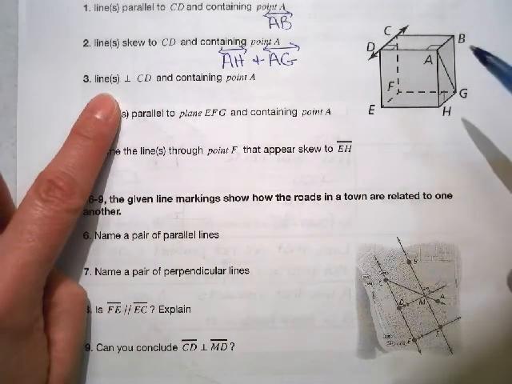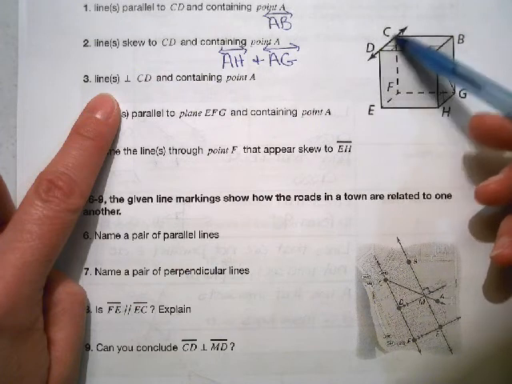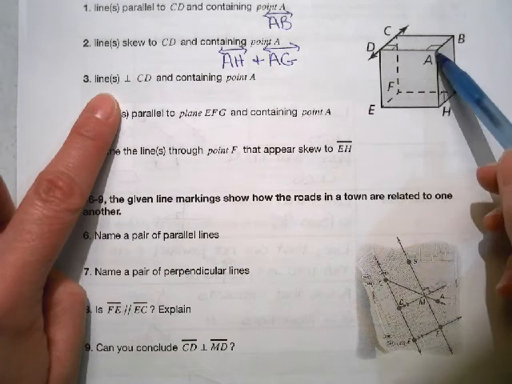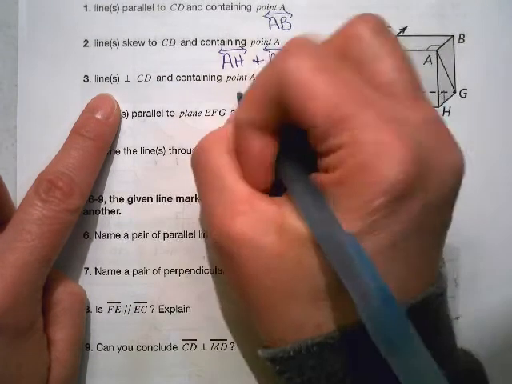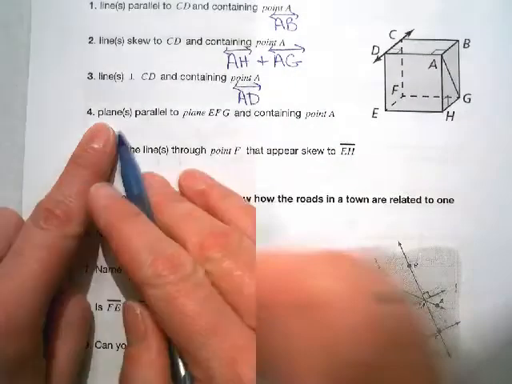All right, hopefully you paused it. We have lines that are perpendicular to CD, so line perpendicular to CD, and it contains point A, so it'd have to be AD.